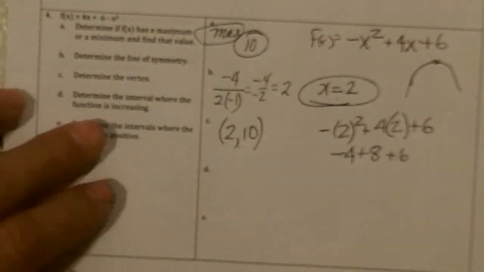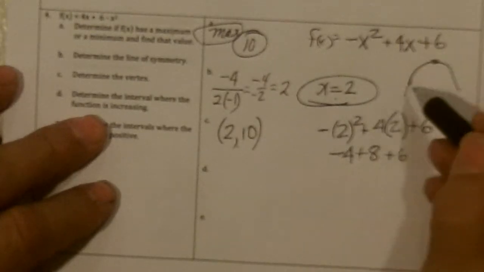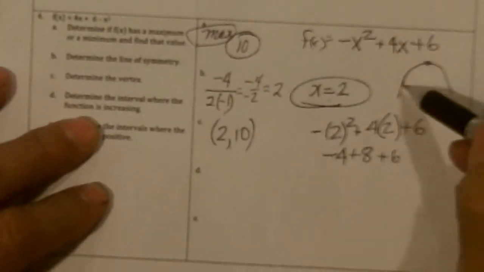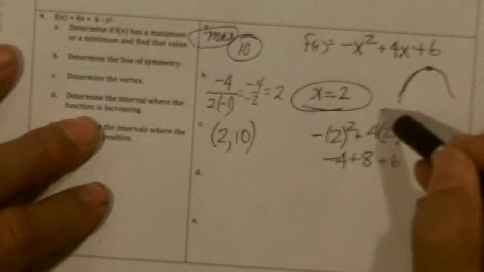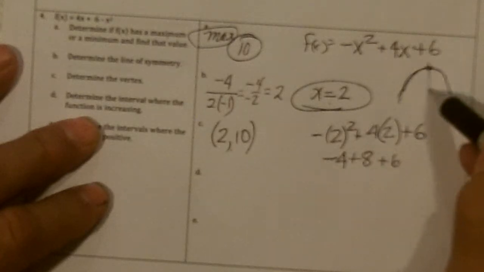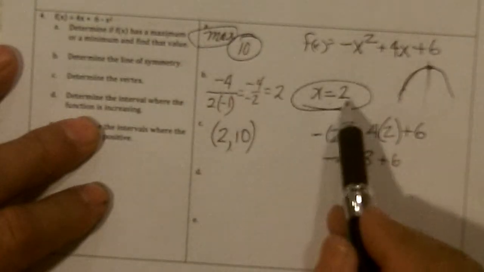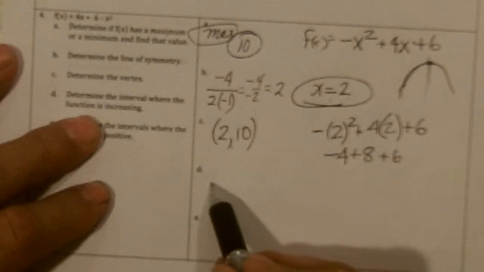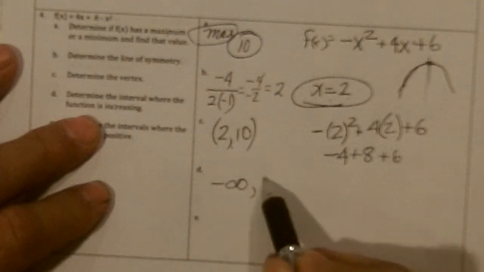So part D, when is this increasing? Well, if it's an upside down parabola, it's increasing from negative infinity up until we get to the line of symmetry of 2. So it's increasing from negative infinity up till 2. And now when is it positive?